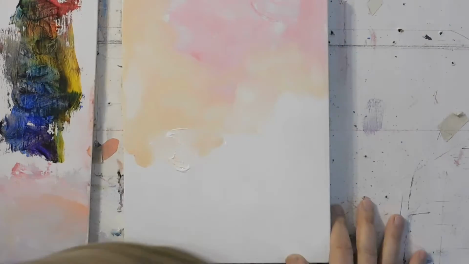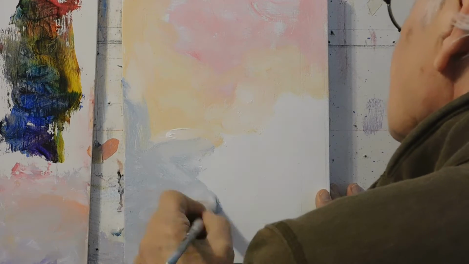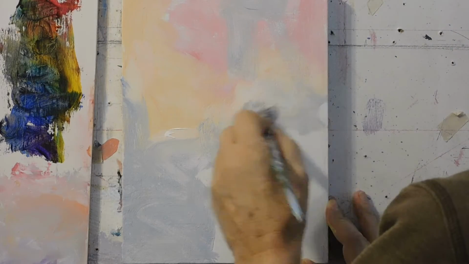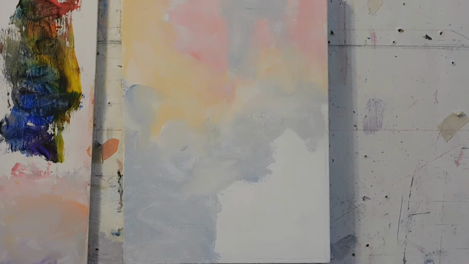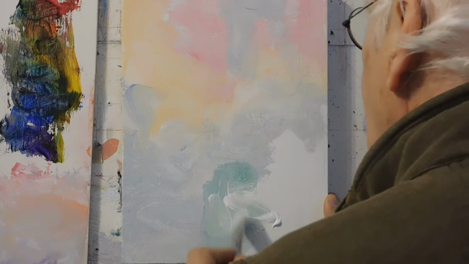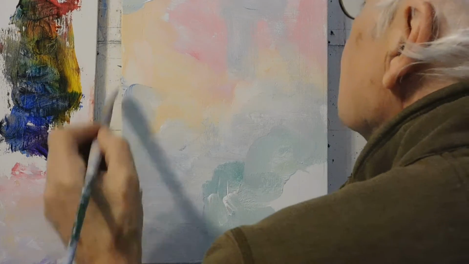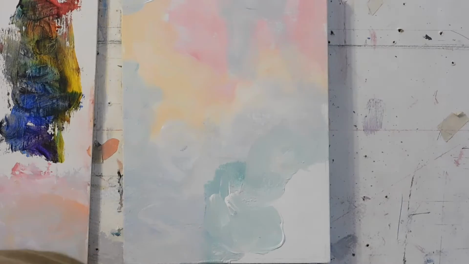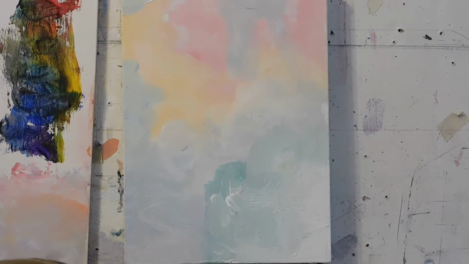And now blue. Green. Straight white. Orange.